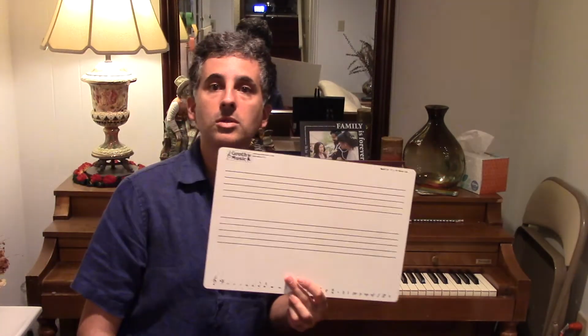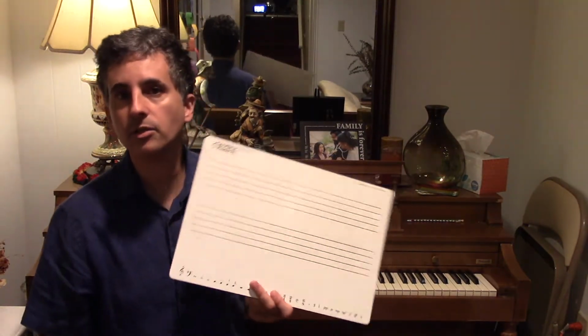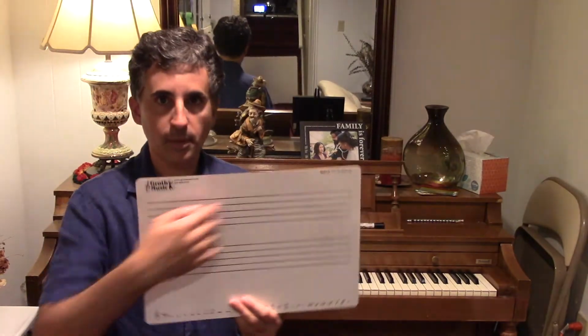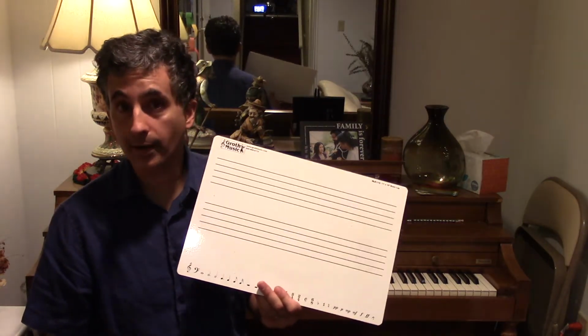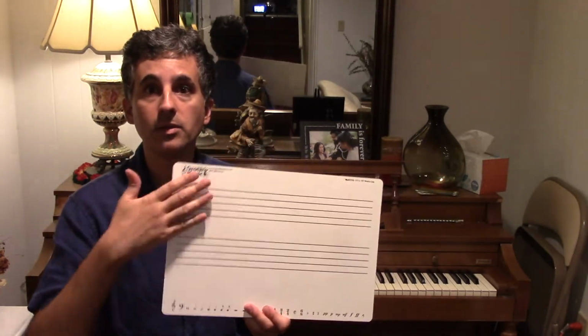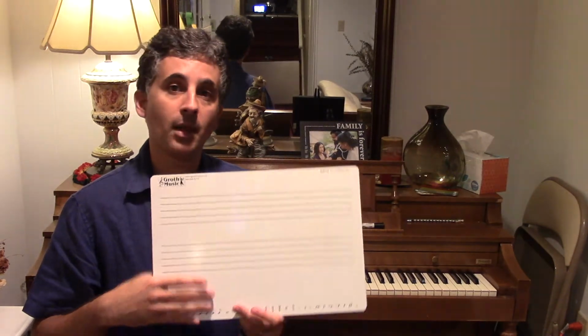Those of you who play violin or flute probably only use one staff, since those are single note instruments. If you play an instrument like the piano, you have two hands and a much bigger range, so we use two staffs.